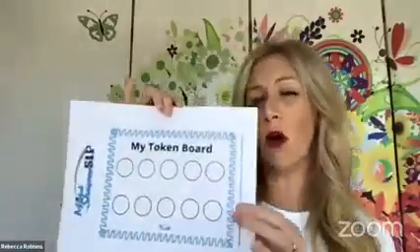This is one example of a token board, and you don't have to have 10 empty spots. It can be smaller than that. It can be just 5 empty spots. I probably wouldn't go much bigger than 10, but the number is all according to what you need for the purpose that you're using it for, and what your child is able to tolerate, so that the token board will be effective.